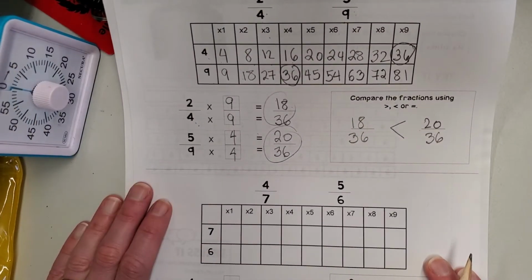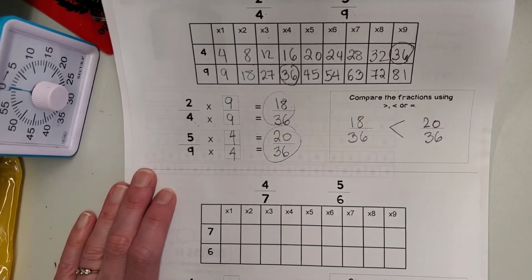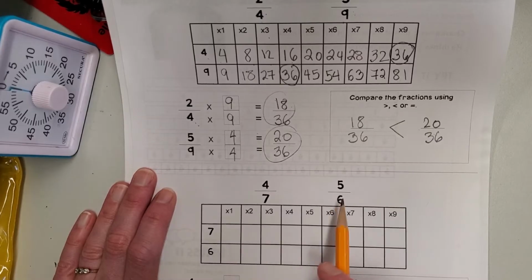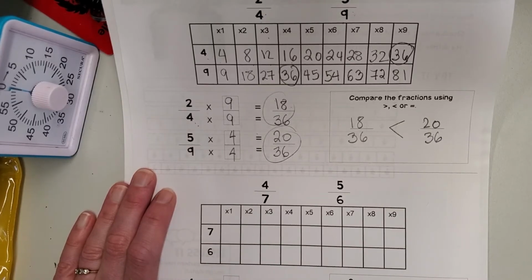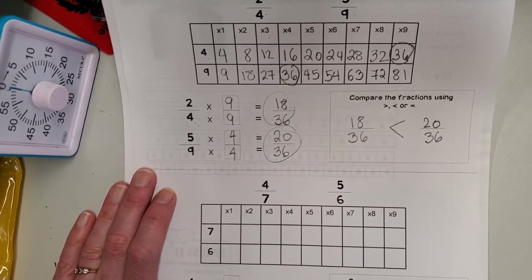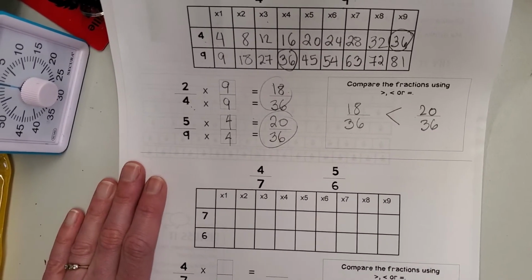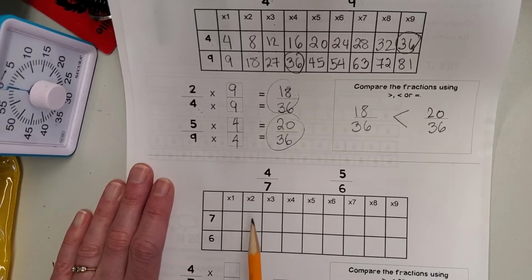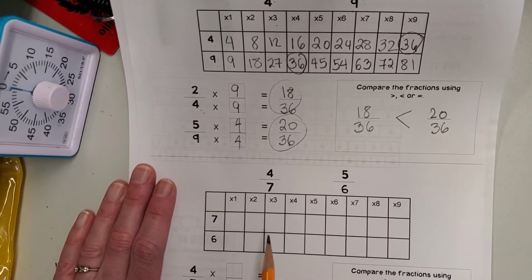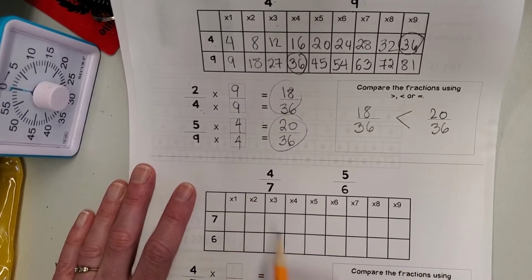All right, let's do the second one. Okay, 4/7 and 5/6. That's hard. I don't know which one's bigger. That would be hard for me to know unless I was looking at a fraction bar. And then I could do the line down the fraction bar, but we're not going to do that. We have to do math for this. Okay, so here we go. We're going to list them all.